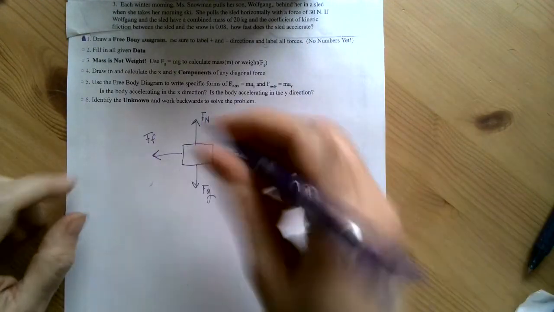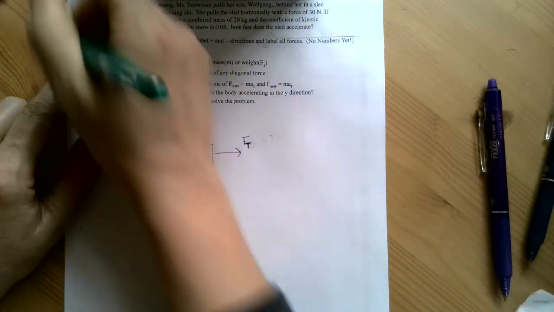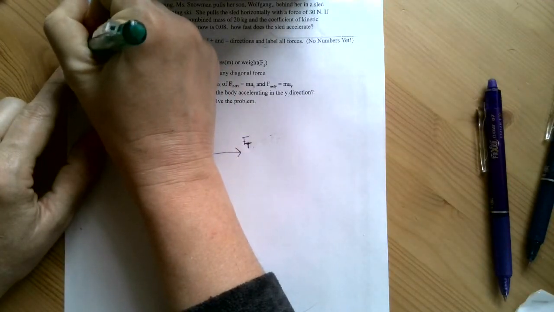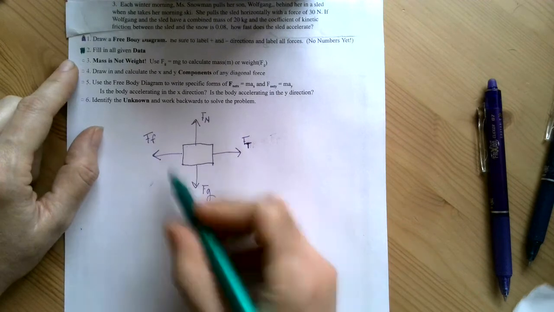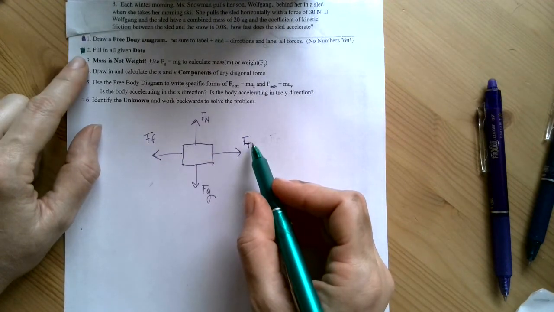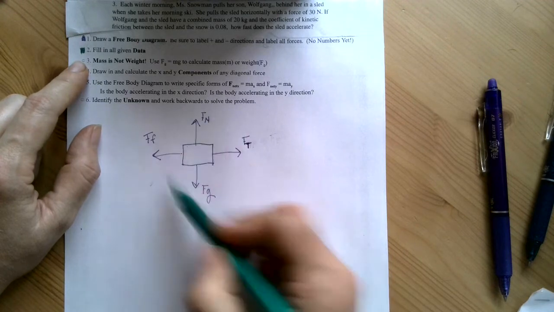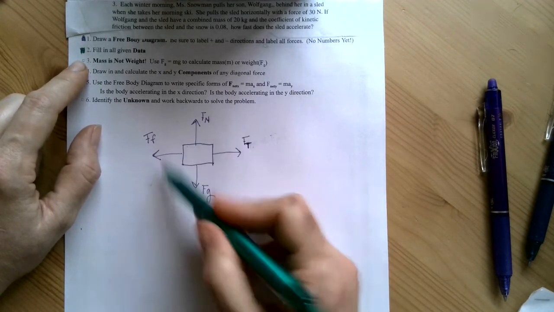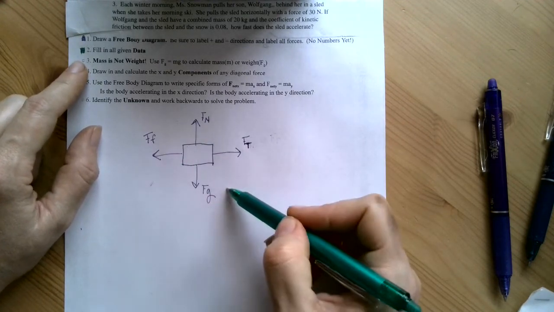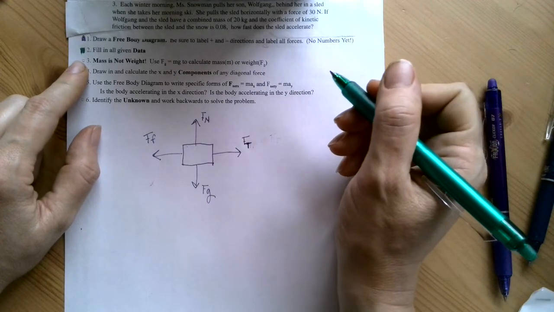Okay, step 2, fill in the data. The reason we do this as a separate step is because we need formulas. So we need to make sure that our forces all have names in addition to numbers. And if you are a little bit sloppy and don't do this in 2 steps, you might not name all these forces, which then makes it impossible for you to document your problem with forces.